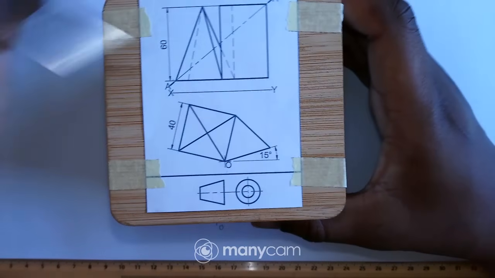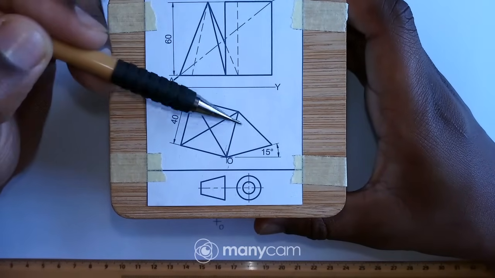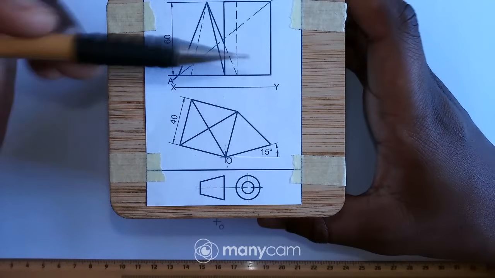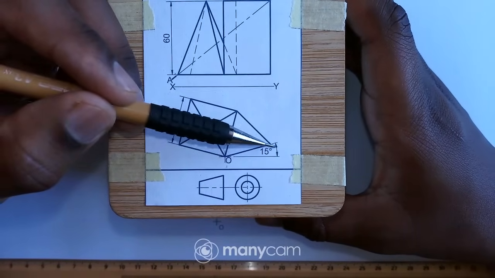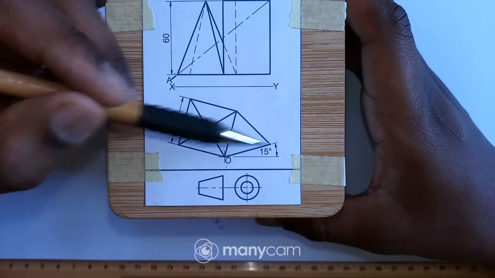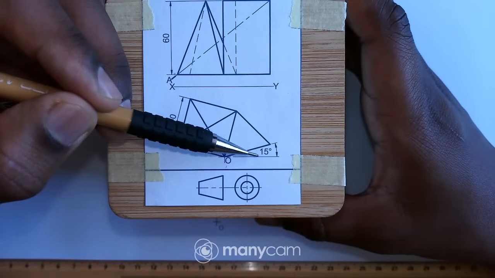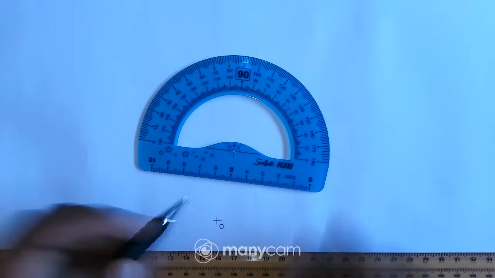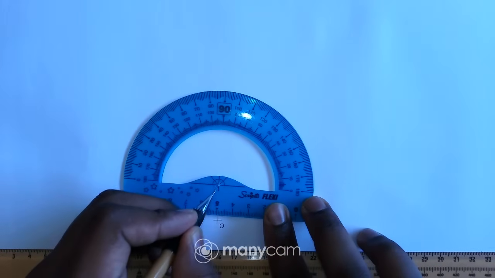Obviously we'll start at this point, right? Okay, so because now we are given that all the sides of the triangle, it's 40, and this side of the prism is at an angle of 15 degrees. So I can just take my protractor and I'll measure that 15 degrees. So I'll put my protractor at this point.